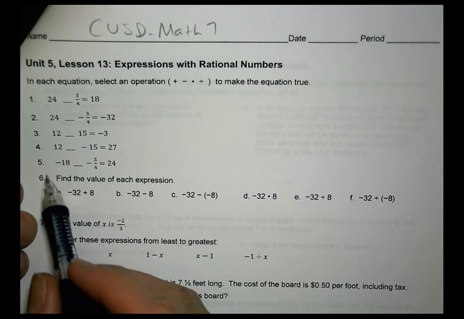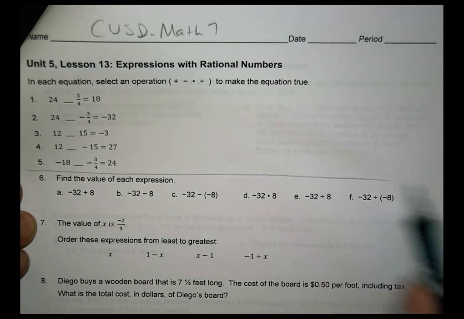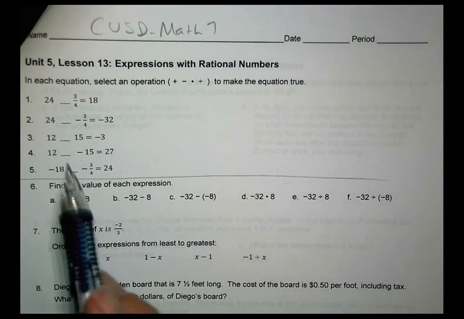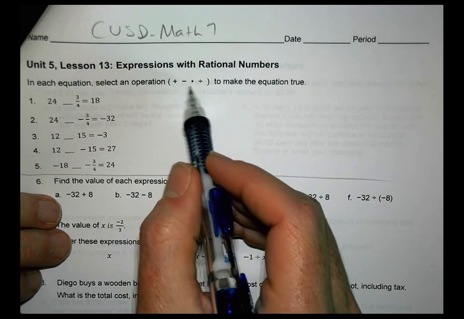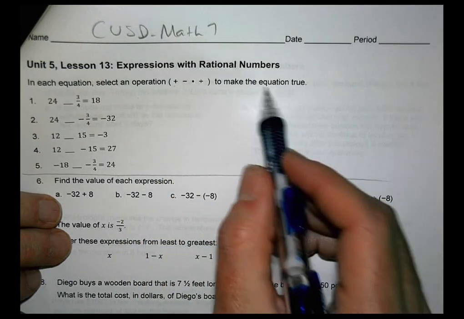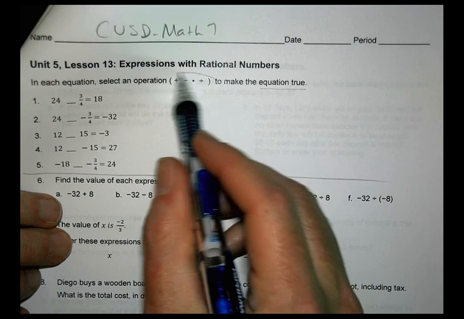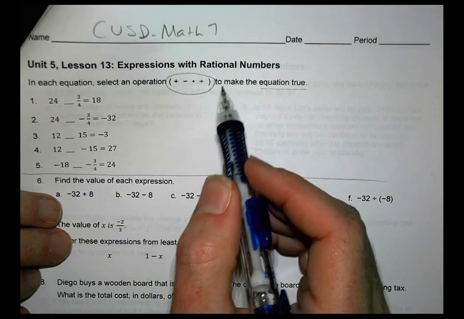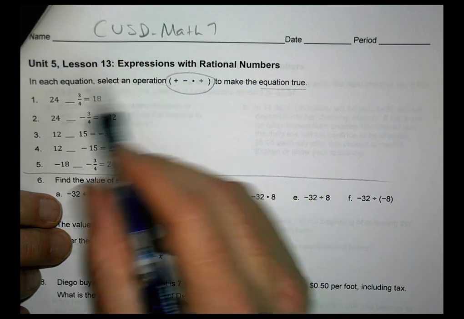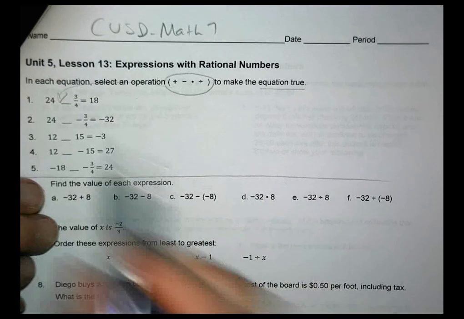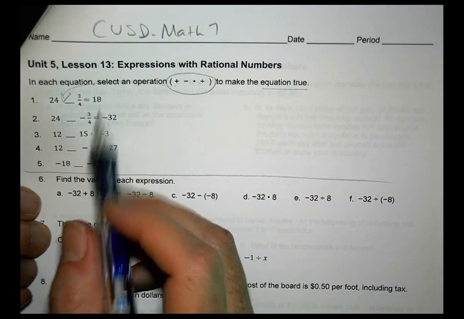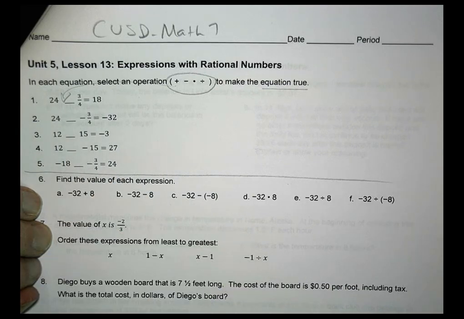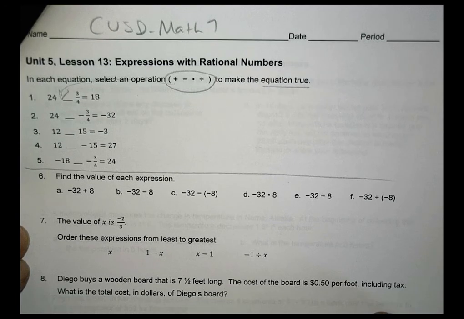Alright, and the first 5 questions are part of your cool down, just to wrap up today's lesson. It says, in each equation, select an operation, addition, subtraction, multiplication, division, to make each equation true. So essentially what you want to do is take one of these 4 operation signs and drop it in the space right there to make the whole equation true. So just give it some thought and think through what would make each of these true, and that's all you're going to do there. Again, I'll let you do the first one on your own because that's up to you.